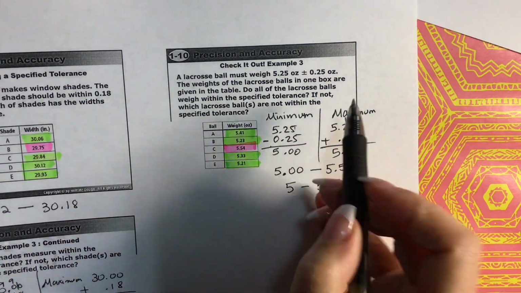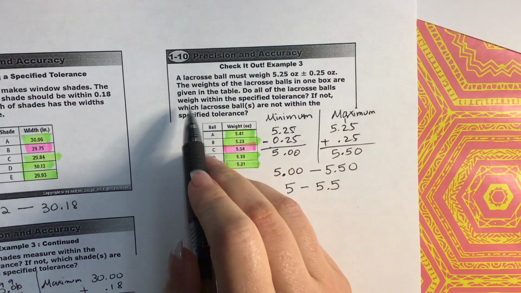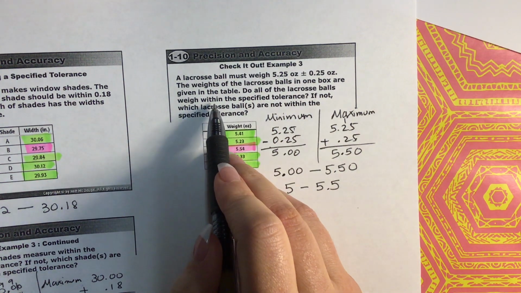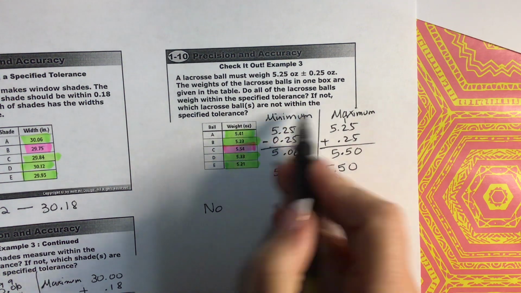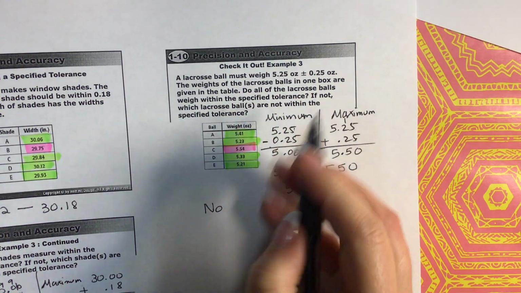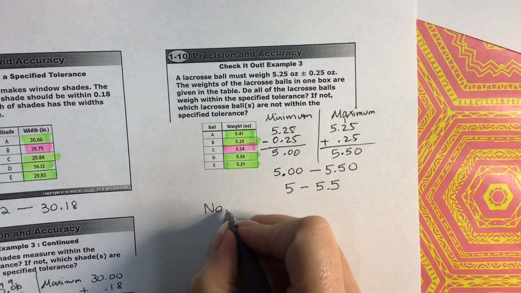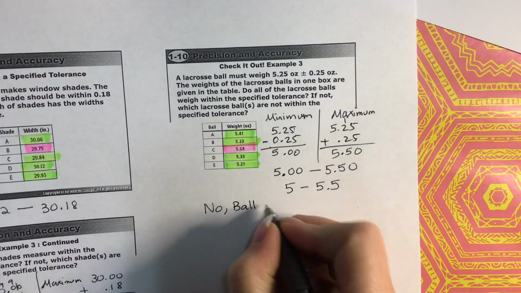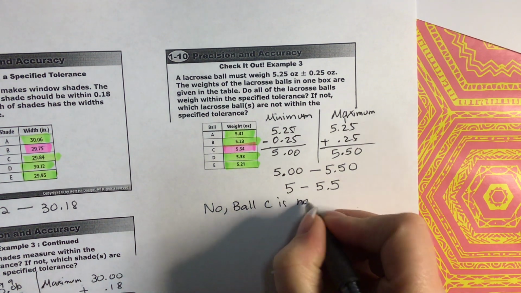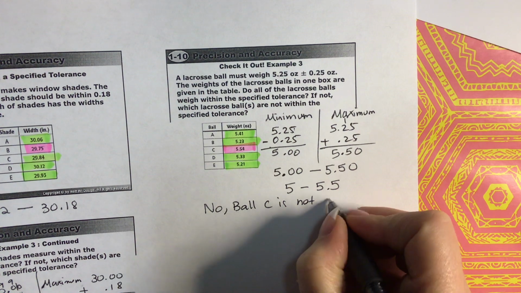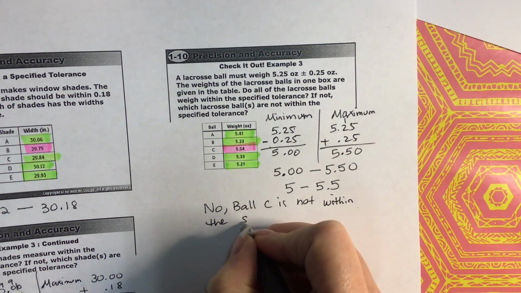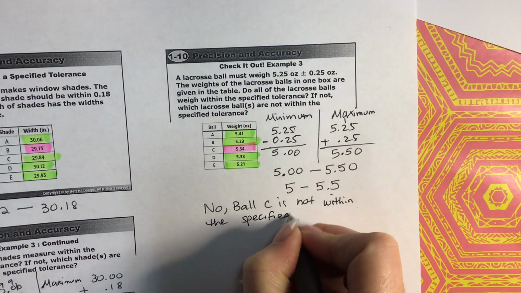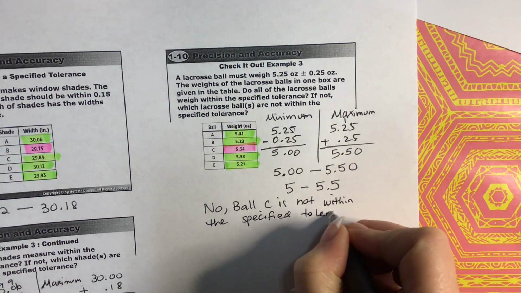So what did it say? It said, do all the lacrosse balls weigh within the specified tolerance? No, they do not. If not, which lacrosse balls are not within the specified tolerance? So we would just say no, ball C is not within the specified tolerance.